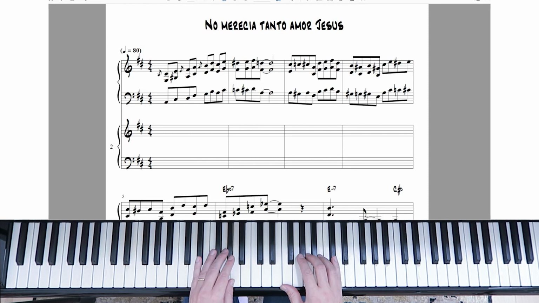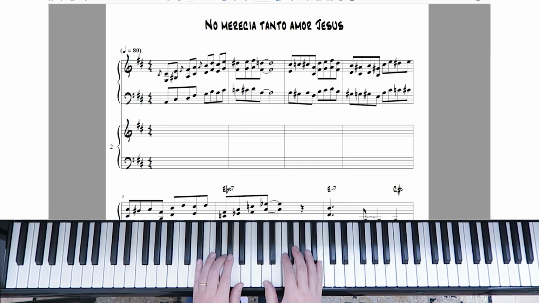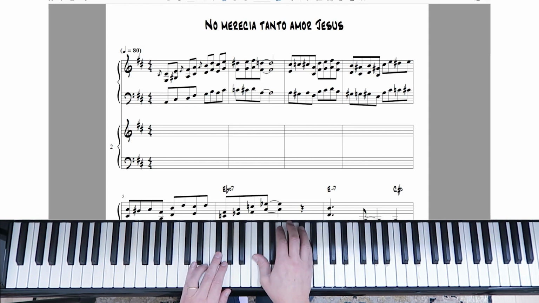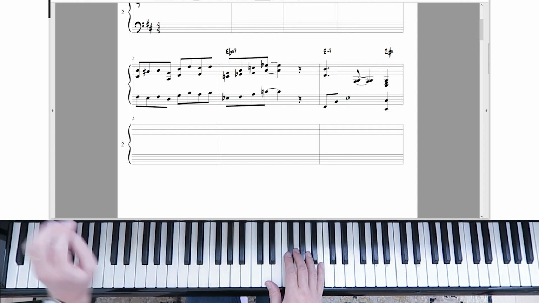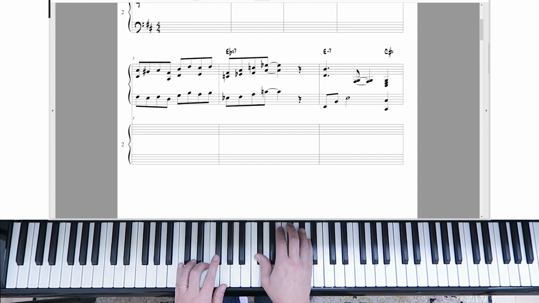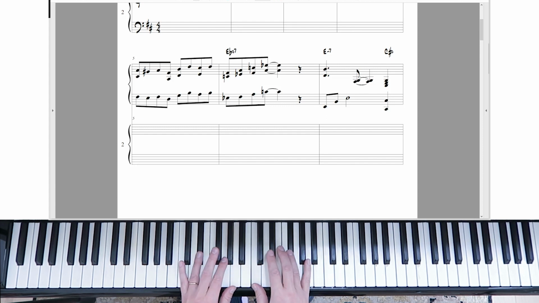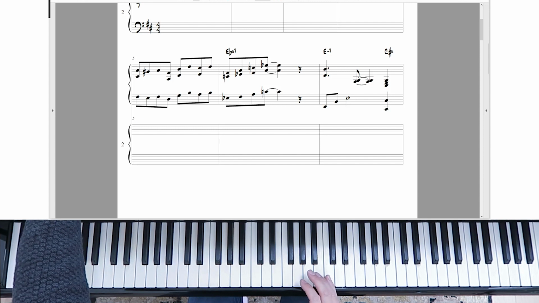And it continues on in this very classical sort of cycle of fifths thing. And let's just move down the line here a little bit further. So this is the first instance where he's transitioning from classical music to jazz.